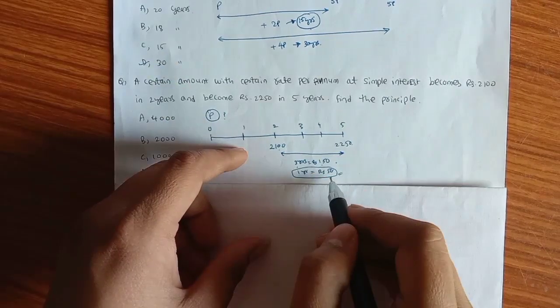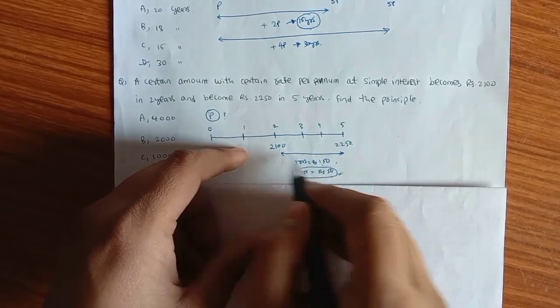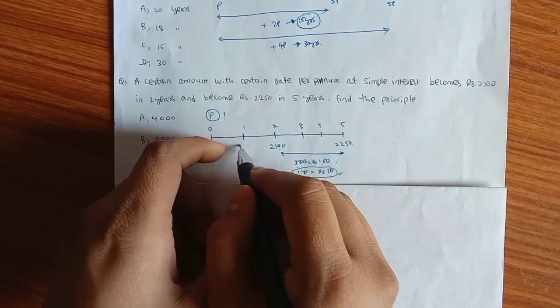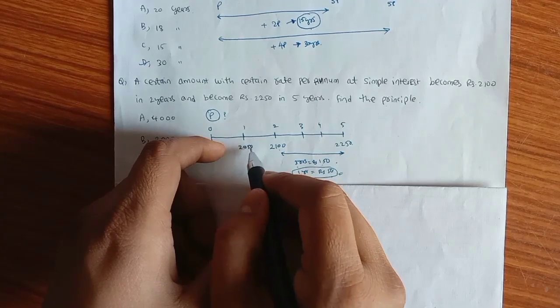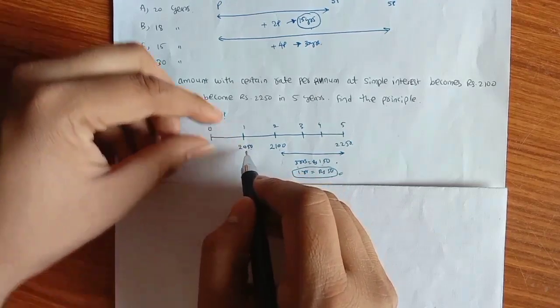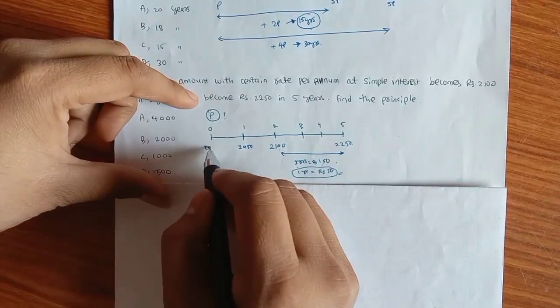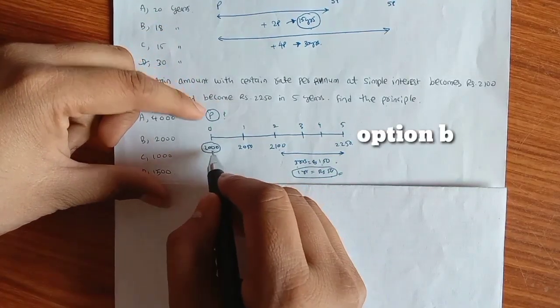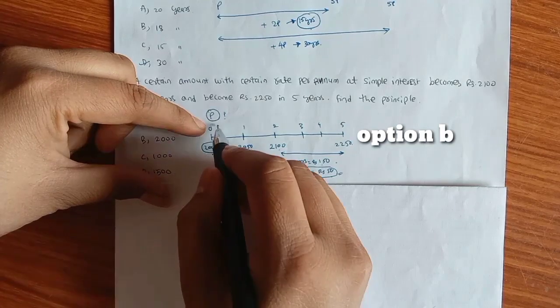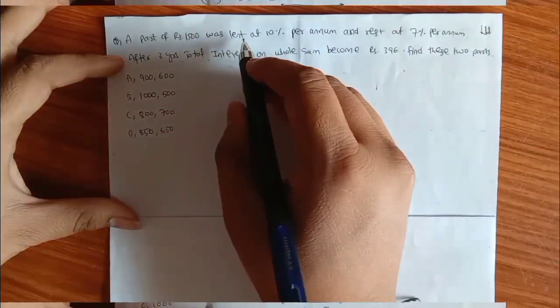If we subtract 50 from 2100, we get 2050 for 1 year, and 2000 at the initial amount, which is the principal amount. So the principal is 2000.